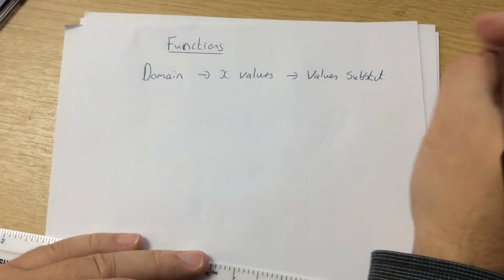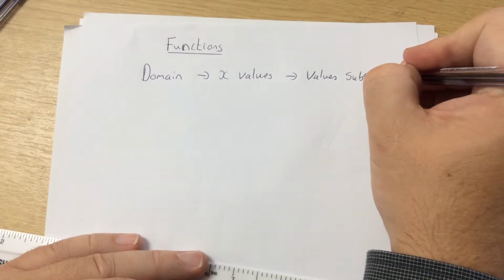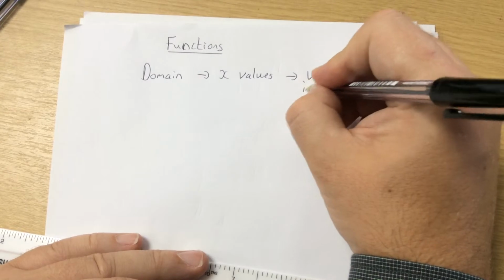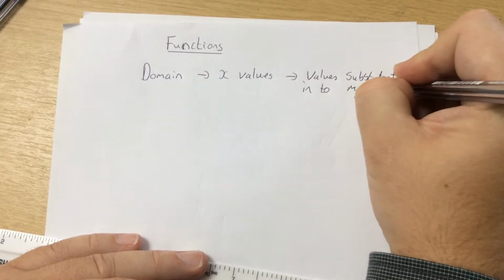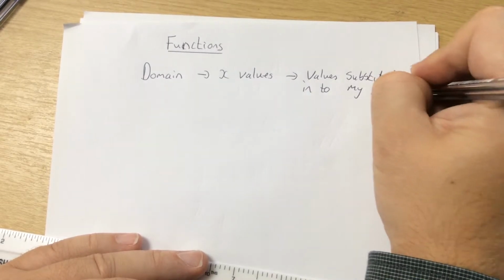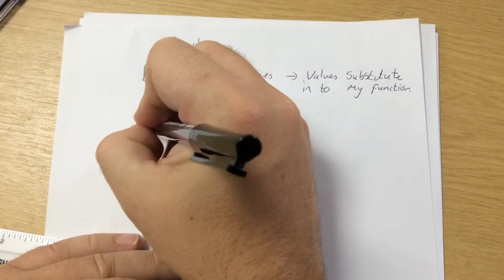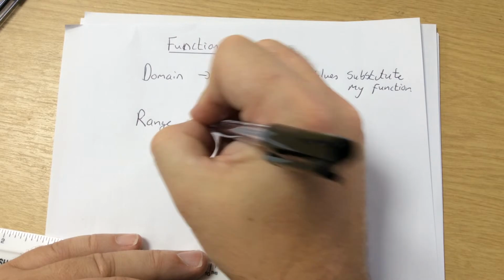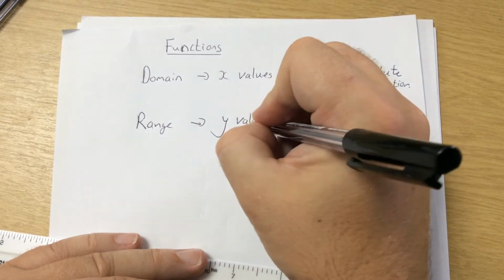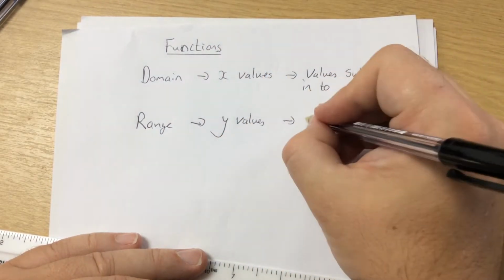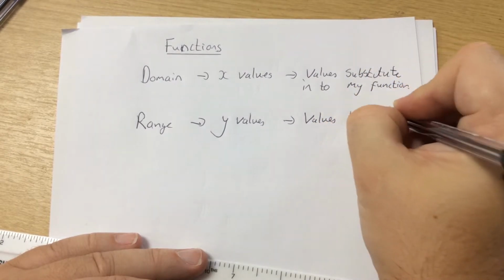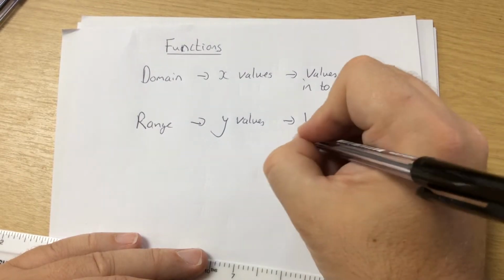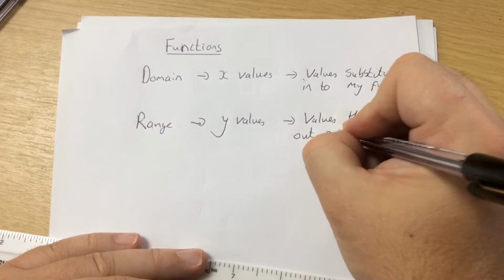So the x values are the values you substitute into the function. That's important, you need to write that down. And the range is the y values. They're the values that come out from the substitution.